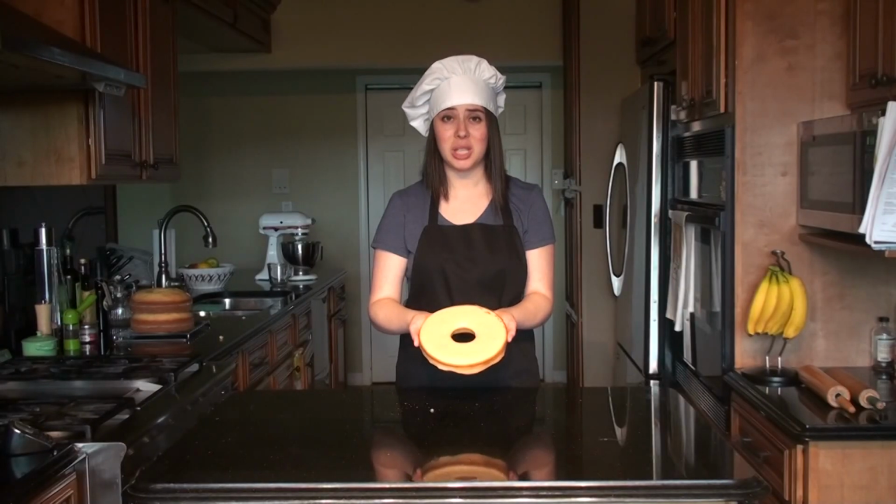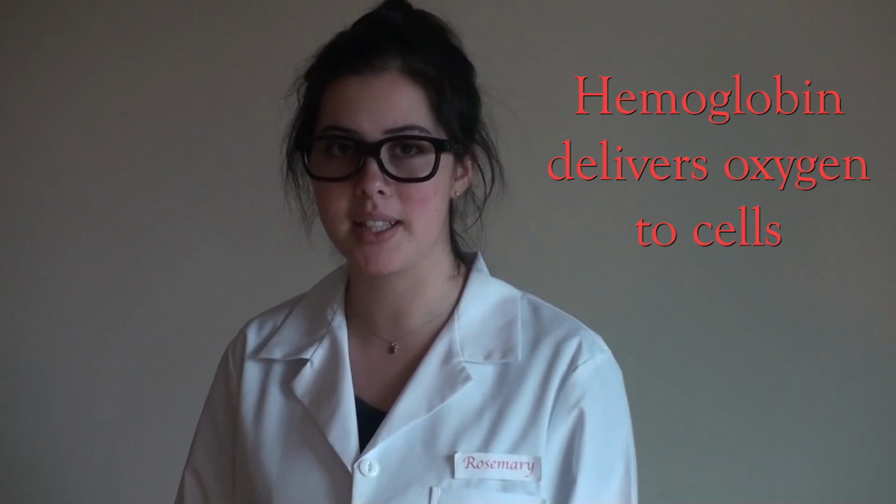Yum! But just like in baking, changing an ingredient in a protein can have disastrous results. This time I used garlic powder instead of baking powder. Ugh, that'll teach me. For example, hemoglobin is a protein in red blood cells. When hemoglobin is sound, normal red blood cells are flexible and can fold to squeeze through blood vessels. But when the amino acid glutamine is replaced with valine, the cell becomes sickle-shaped instead.